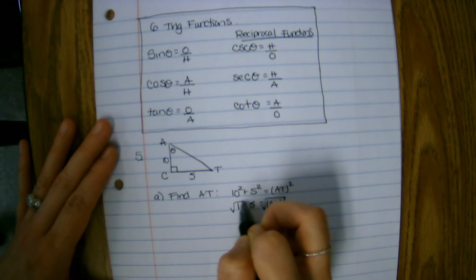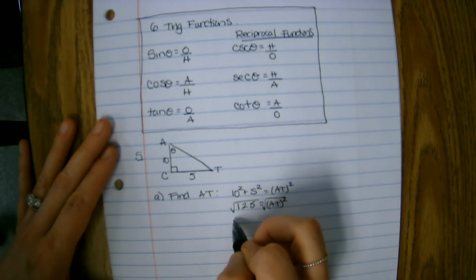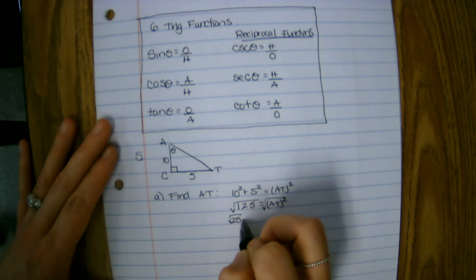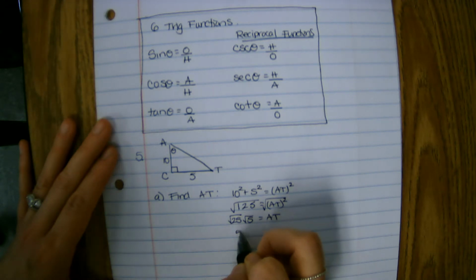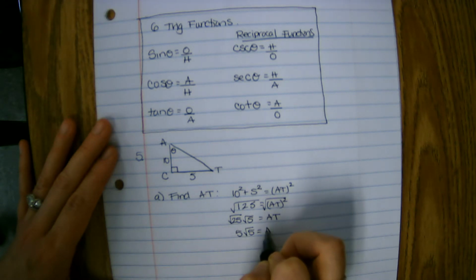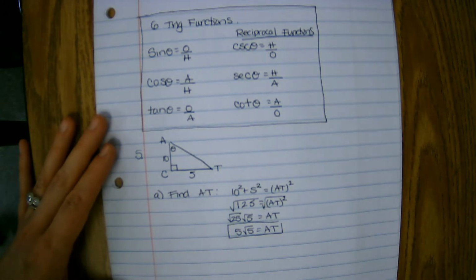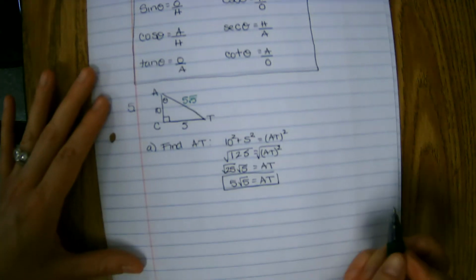Take the square root of both sides, and we'll put it into simplest radical form. So we know we can take out a 25, always write the perfect square first, times rad 5 equals AT, and then the square root of 25 is 5. Okay, so we know AT is 5 rad 5, so I'm going to put that on our picture.